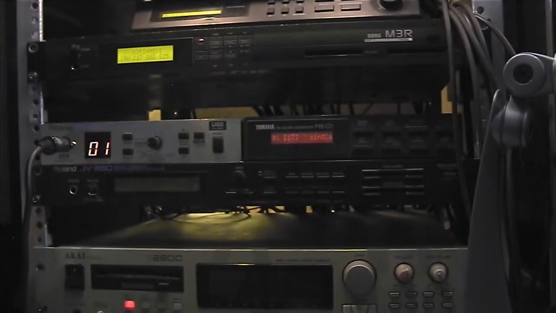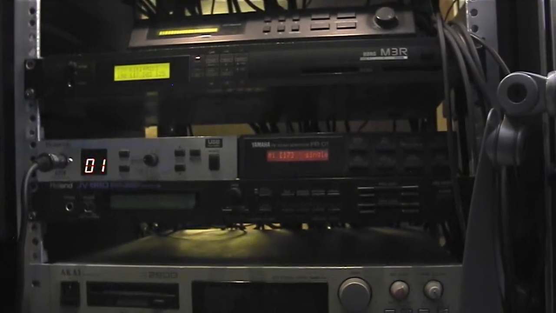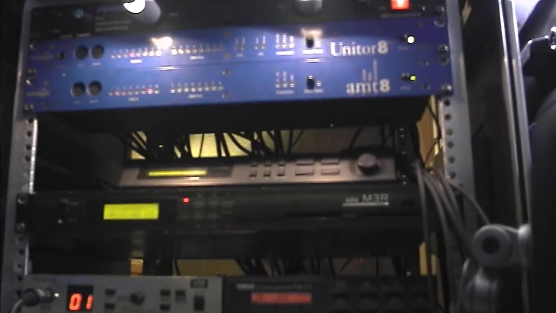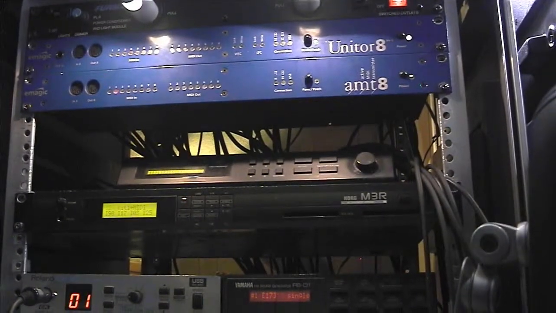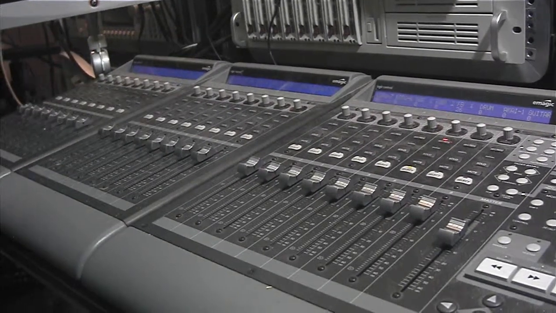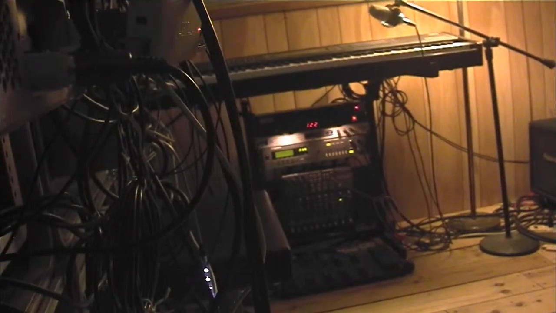That's my Roland controller for my guitar, and above it there's an M3R, and then there's an MT32 above that, and up there on the top shelf I have my uniters and my AMT. Here you can see I've got a Logic control and 2 extenders. There I have a MIDI drum set, and there I have a MIDI keyboard.